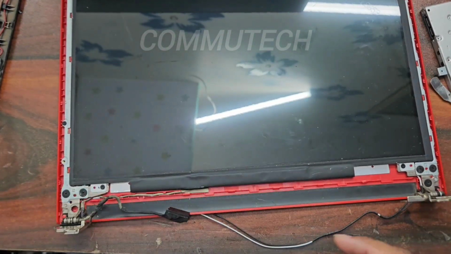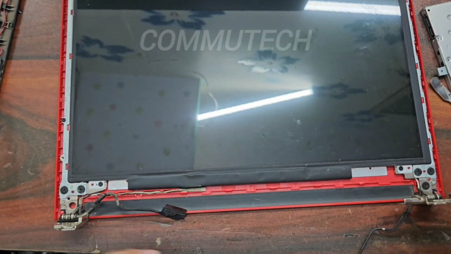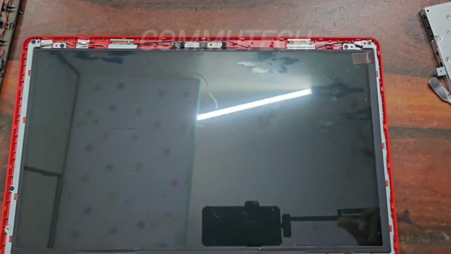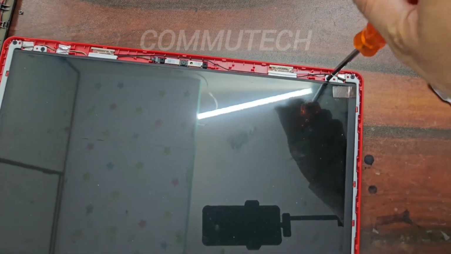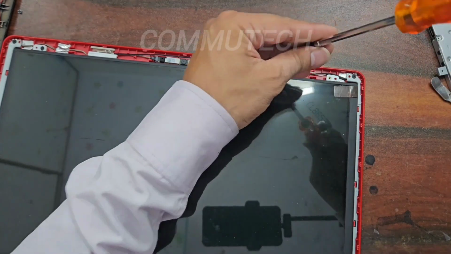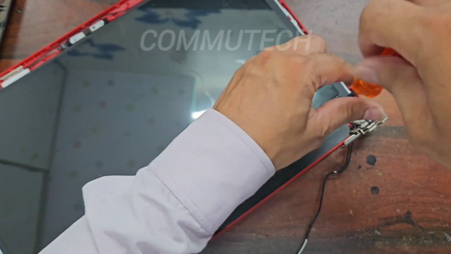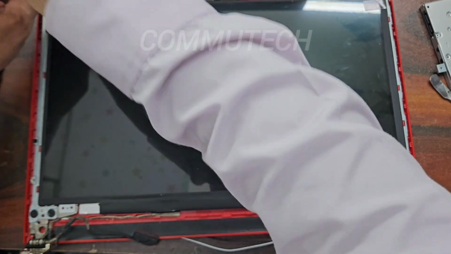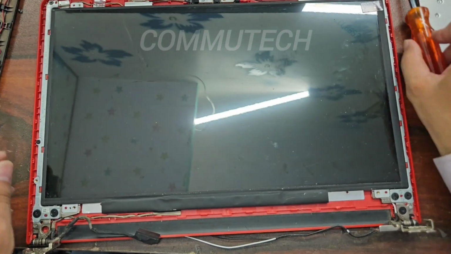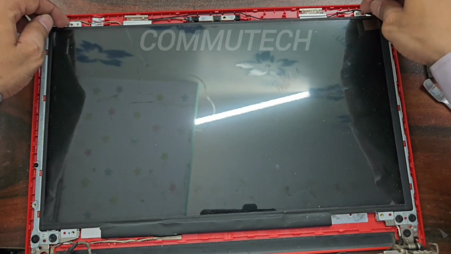So to replace the screen, this is the same process. We have to open the screen by unscrewing these 4 screws holding it down with the back panel. So here we have removed the screws which were holding the screen.